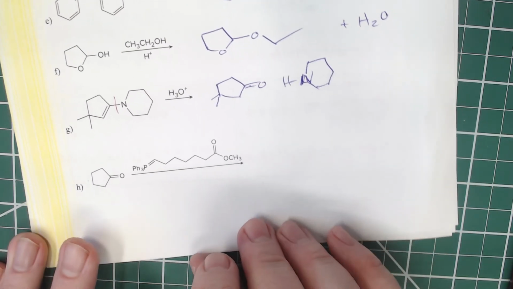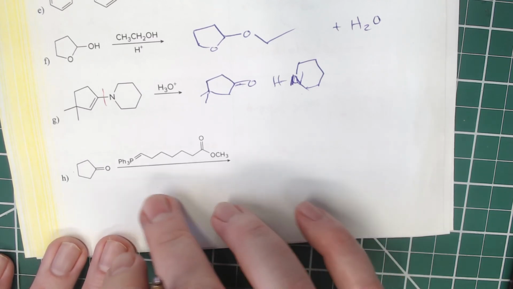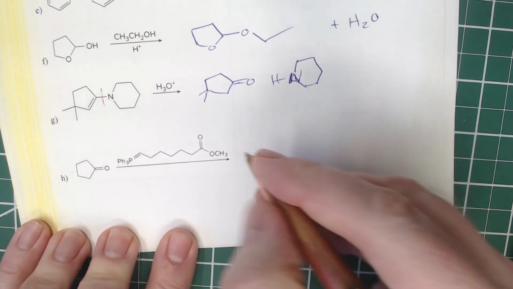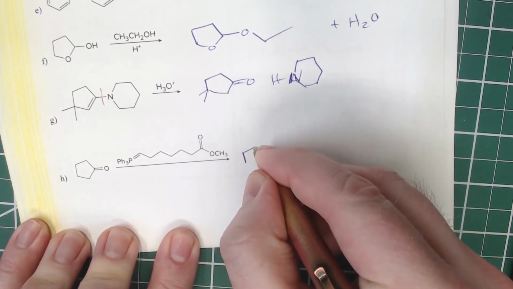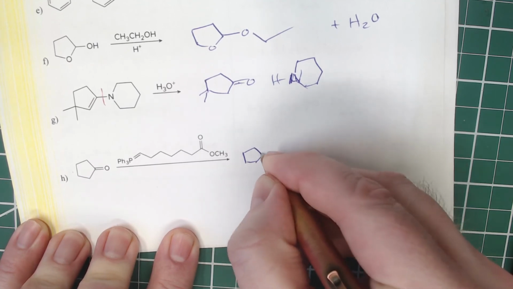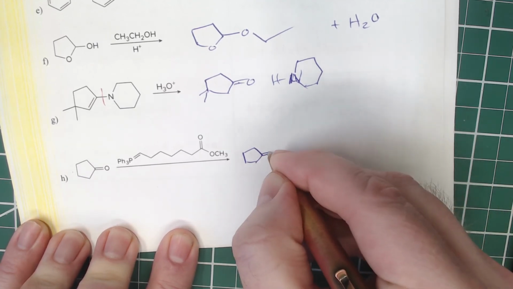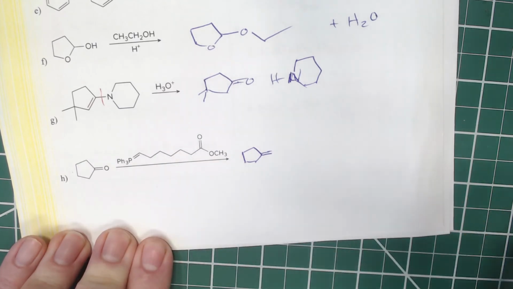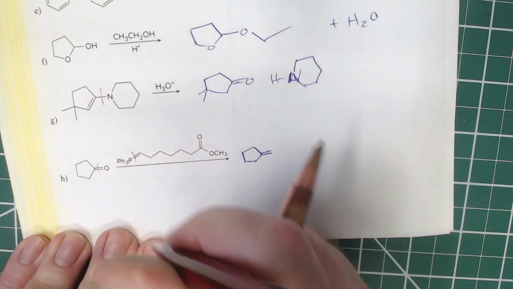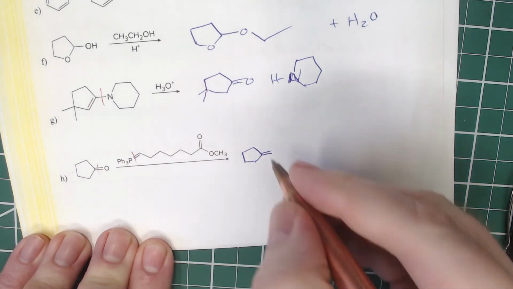And then finally, we get to finish on one of my favorites, which is a Wittig reagent. So a Wittig reaction. All right, so we're going to break this apart and break this apart. We're going to form an alkene.